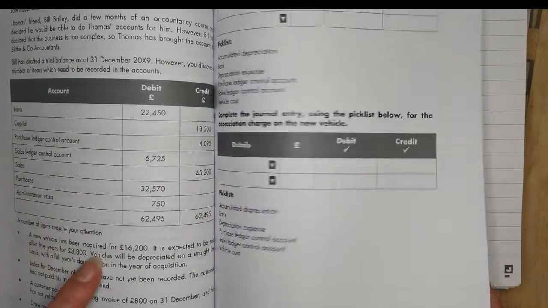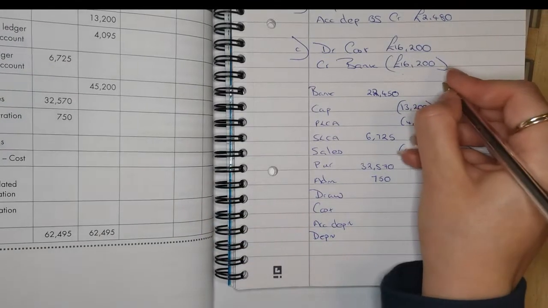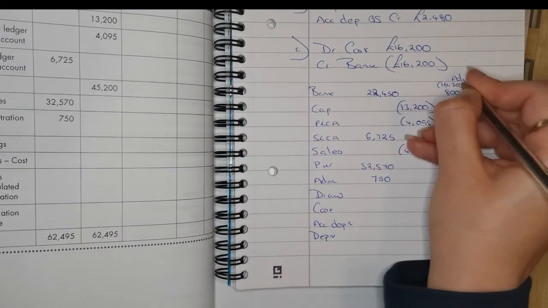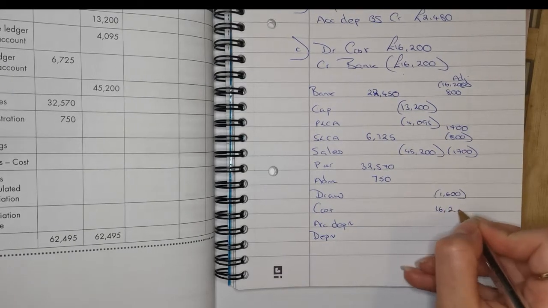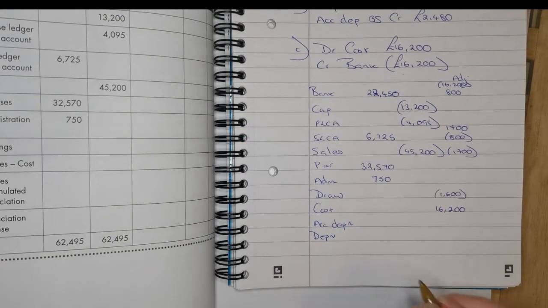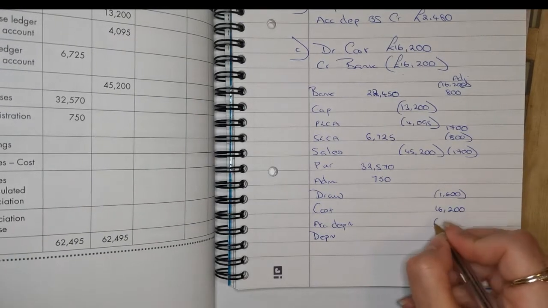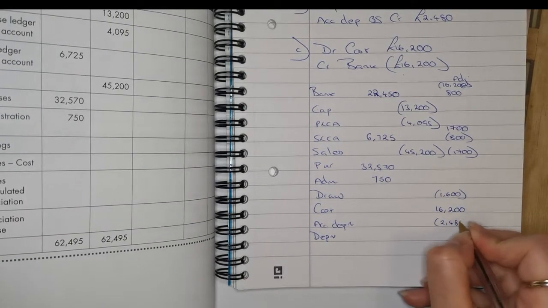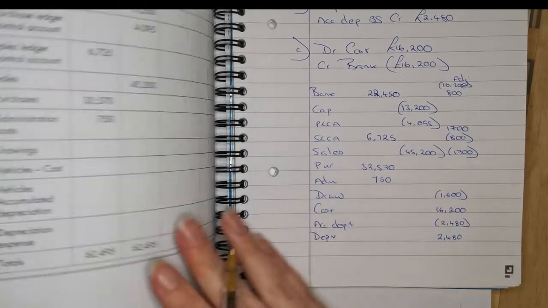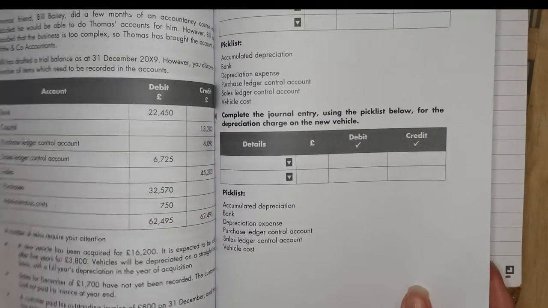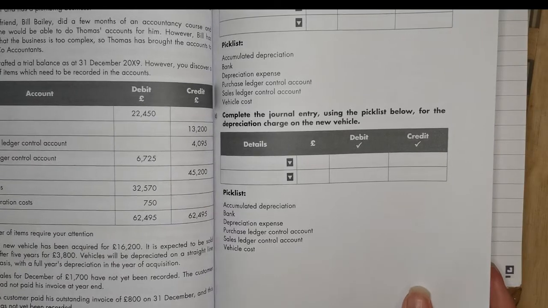And then the vehicle for 16,200. That was 16,200 as a credit in the bank, so we've got 16,200 as a debit down here. Our depreciation was 2,480 on the balance sheet, and 2,480 is positive in P&L. What else have we got?